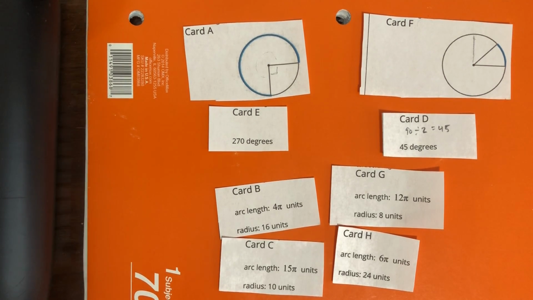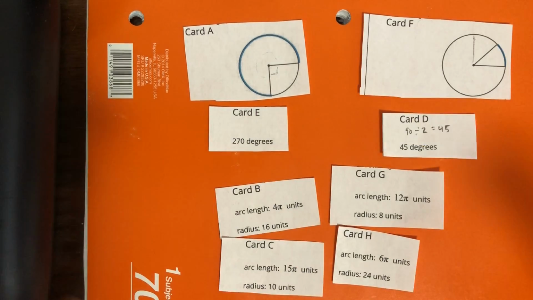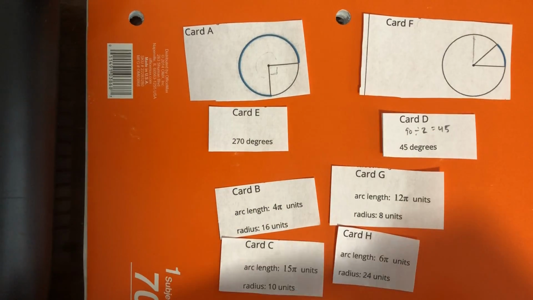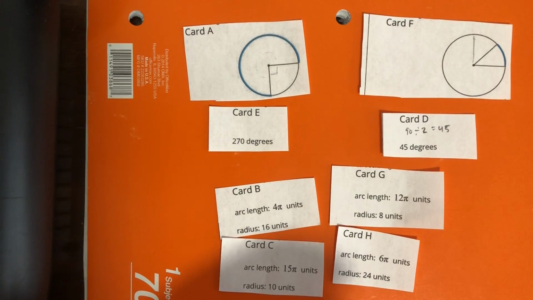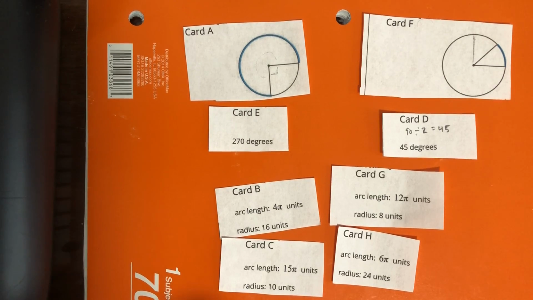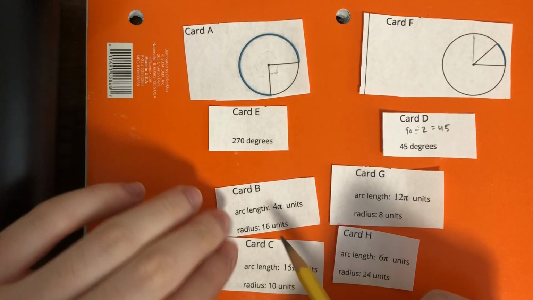Okay, so like we talked about in the do now, it's never enough just to know arc length, right? Because we were talking about bigger or smaller circles, that arc length could mean a lot in a small circle and not so much in a big circle. So what we talked about in the previous activity was that ratios between these lengths would be much more beneficial. So let's look at the ratio for each of these.